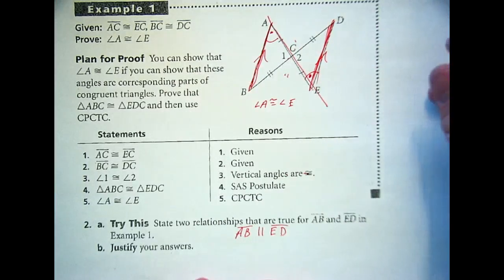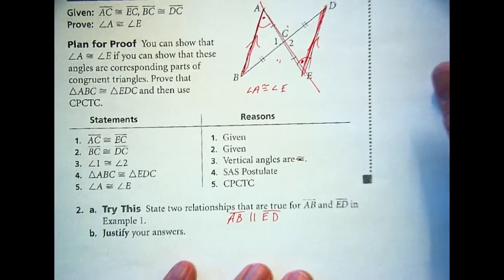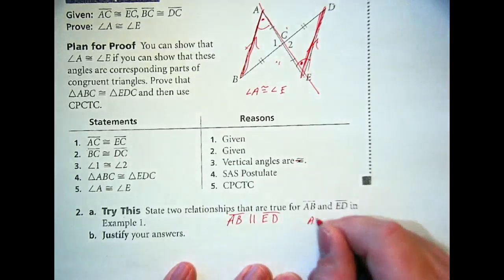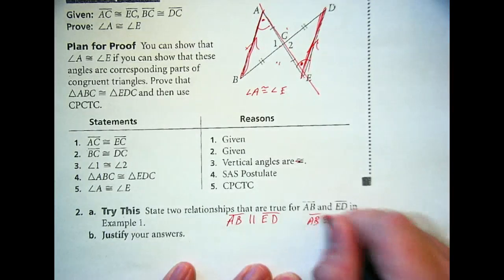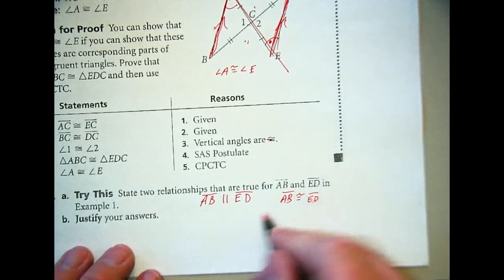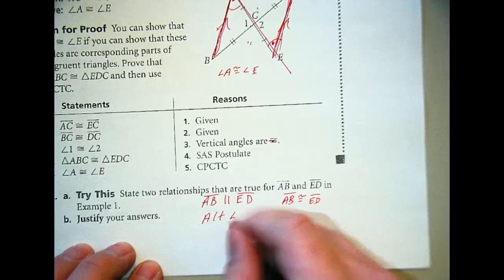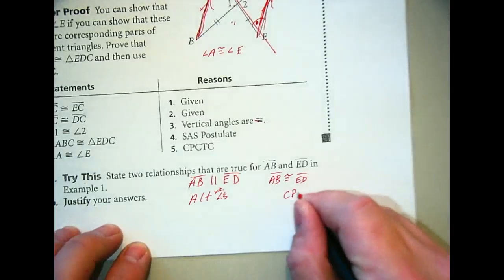Grace? Aren't they congruent? They are congruent, yeah. Based on CPCTC, we know that AB is congruent to ED. Okay. Both on this one's CPCTC and this one's alternate interior angles. And this one's CPCTC.